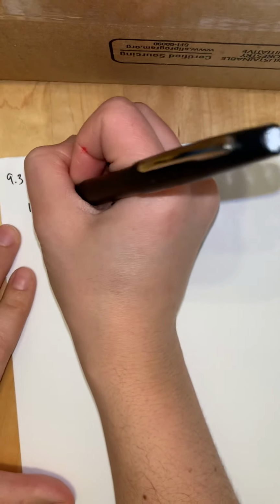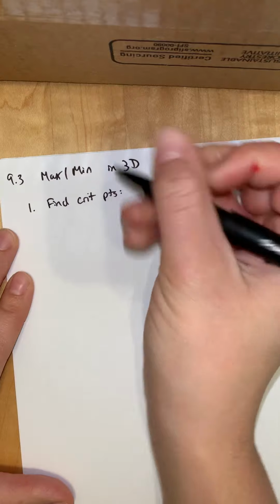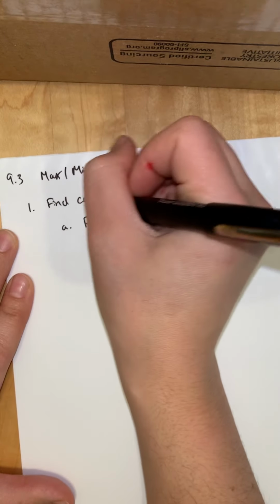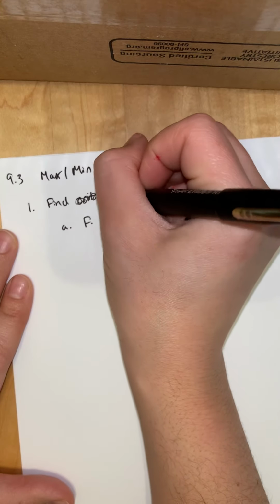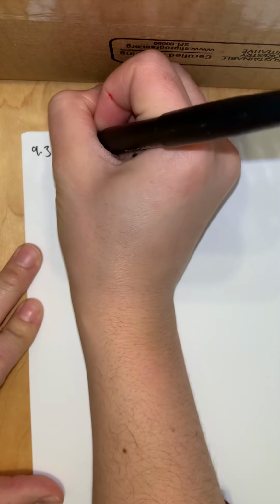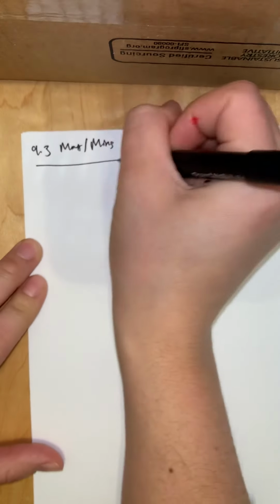Step 1, we're going to find our critical points. So for 9.3, these maxes and mins.